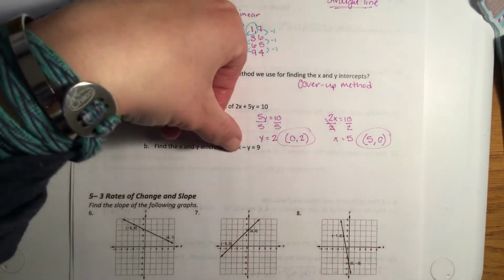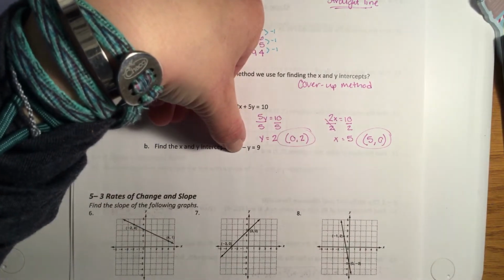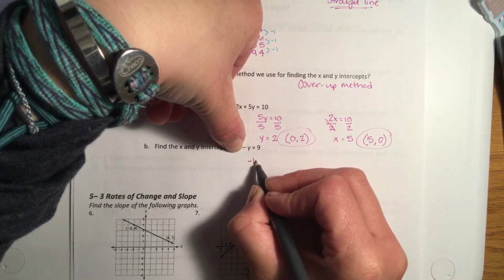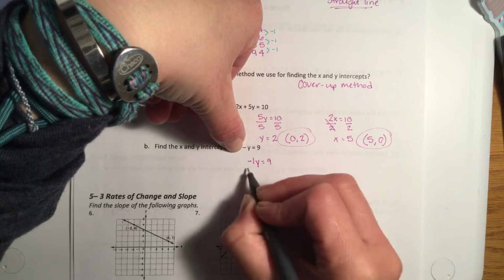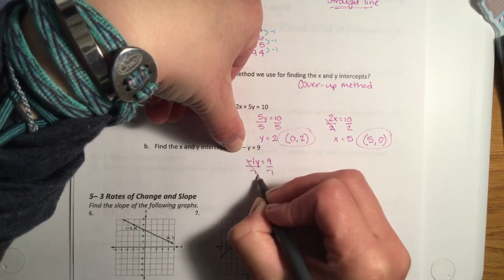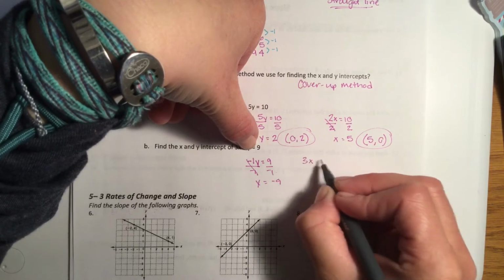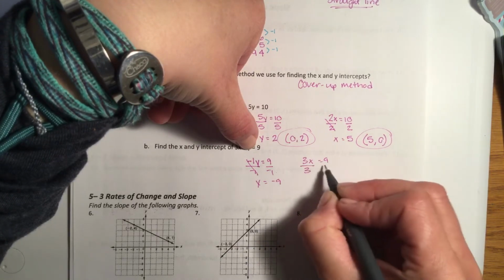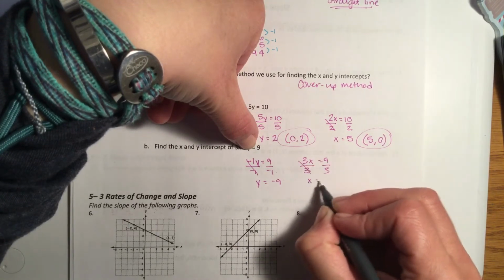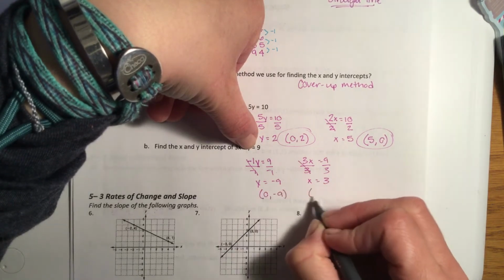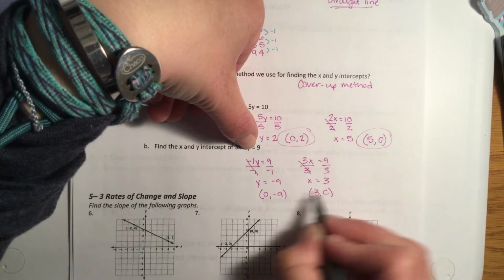Next one, remember if there's no number in front of the y, there's a 1. So in this case, it's a negative 1y equals 9. Divide by negative 1, y equals negative 9. 3x equals 9. Divide by 3, x equals 3. So your coordinates would be (0, -9) and (3, 0).